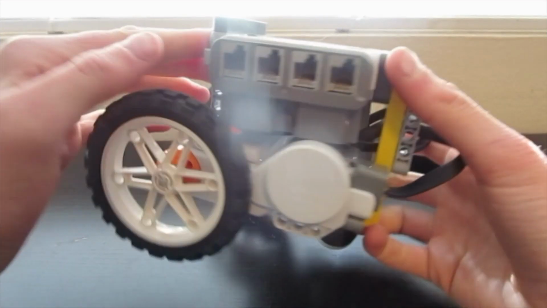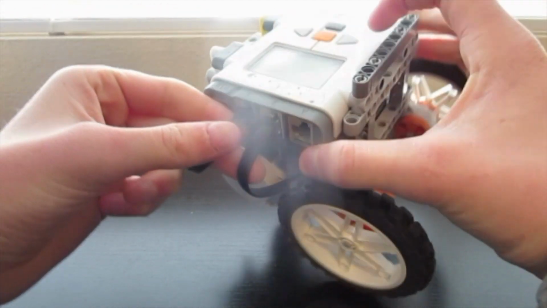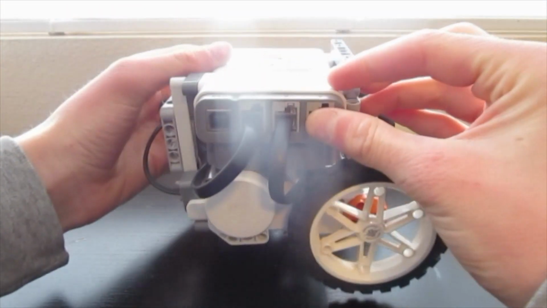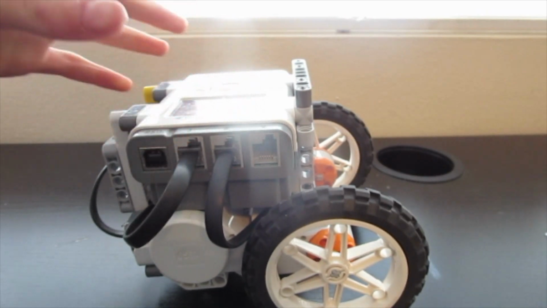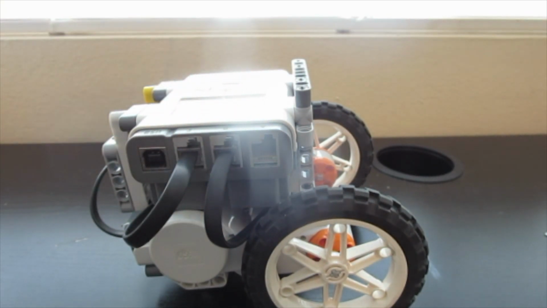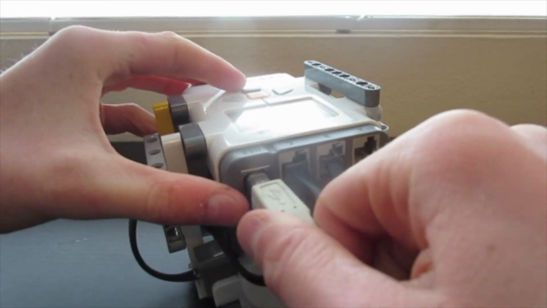Once we have completed our base bot, we are going to make sure that the motors are plugged into B and C. And we're going to boot our robot on by pressing the on button. And we are going to actually plug our robot into our computer so we can begin coding.